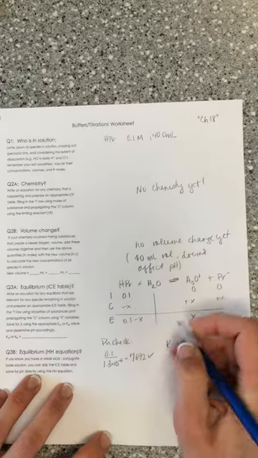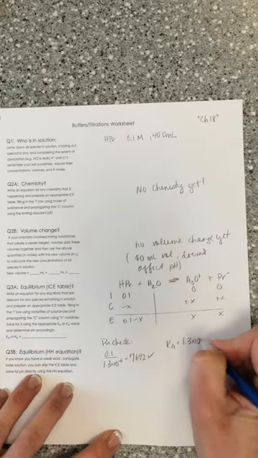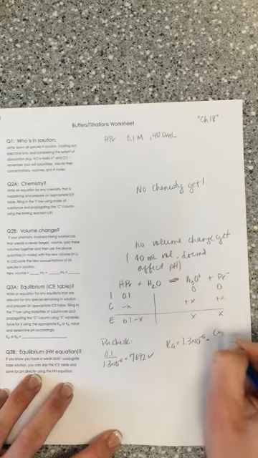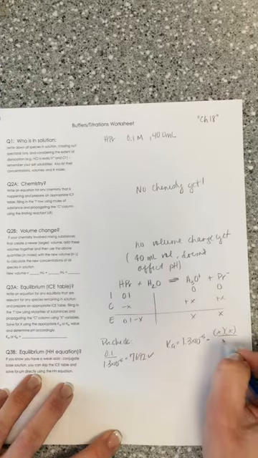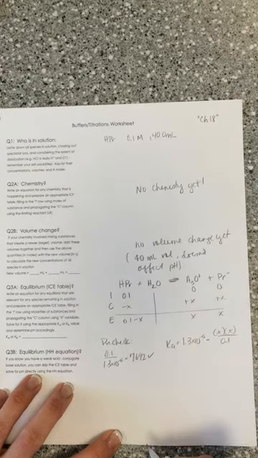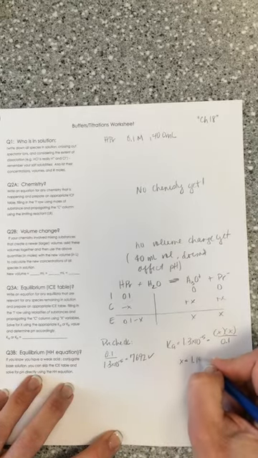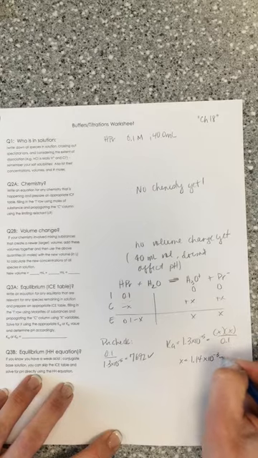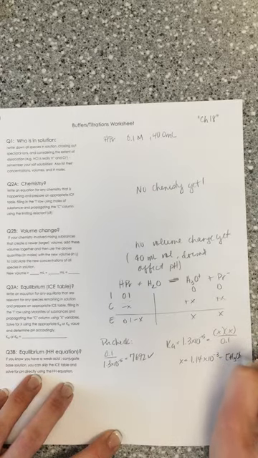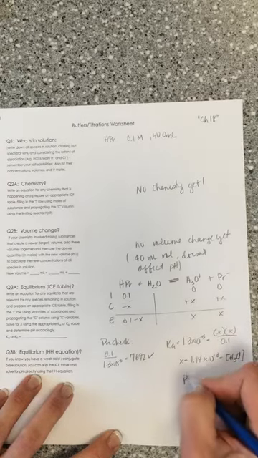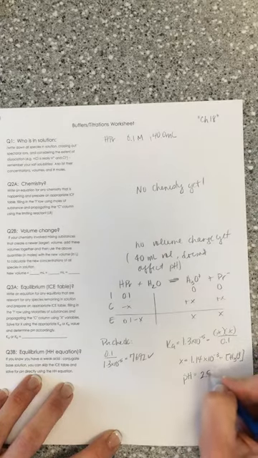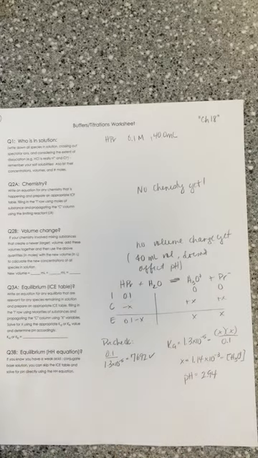Ka then is equal to 1.3 times 10 to the minus fifth, and that's equal to x times x. I'm going to make my simplifying assumption, so 0.1. Solve here for x. X is equal to 1.14 times 10 to the minus 3, and that's equal to our H3O plus concentration. Negative log of that will give us pH, and that's 2.94.